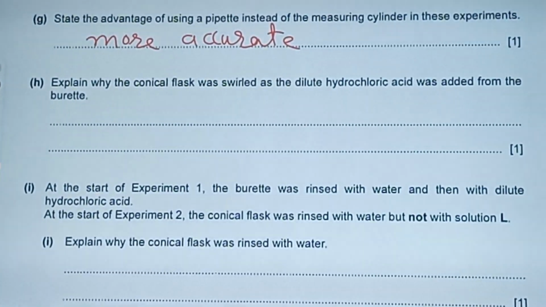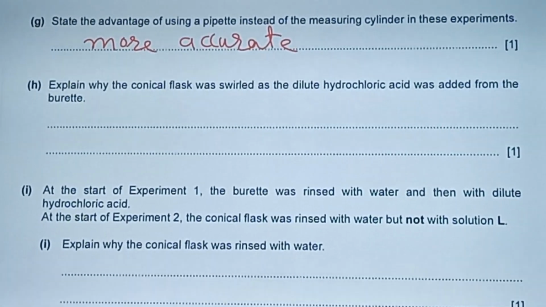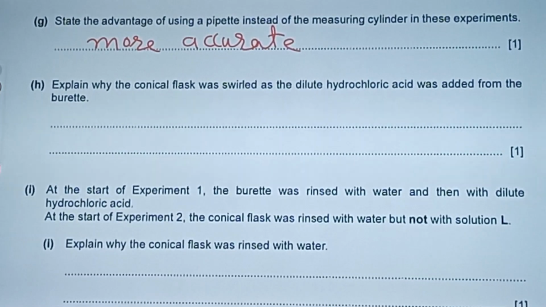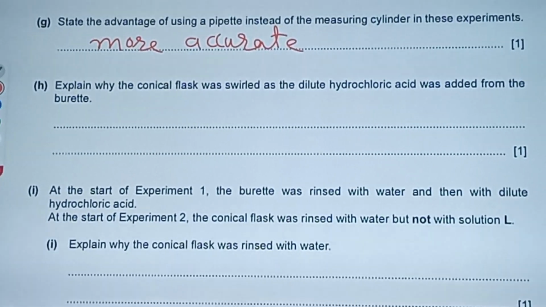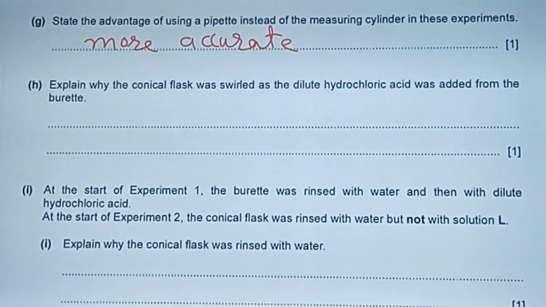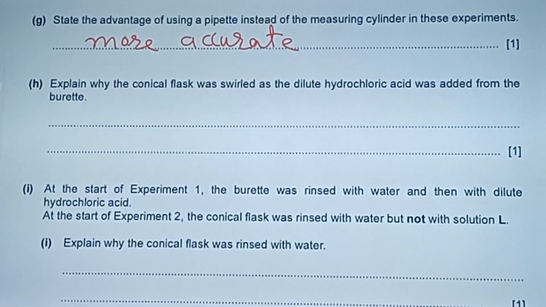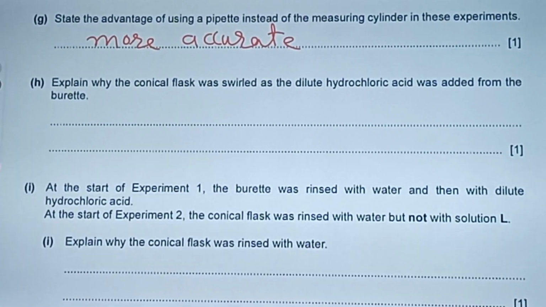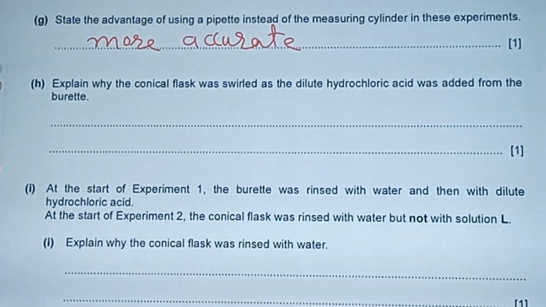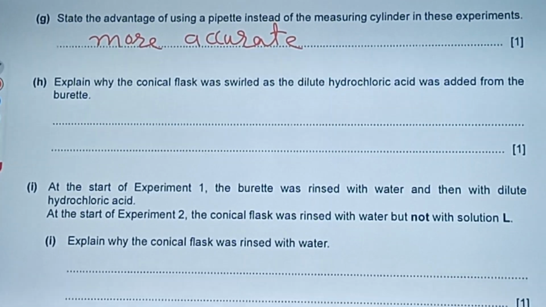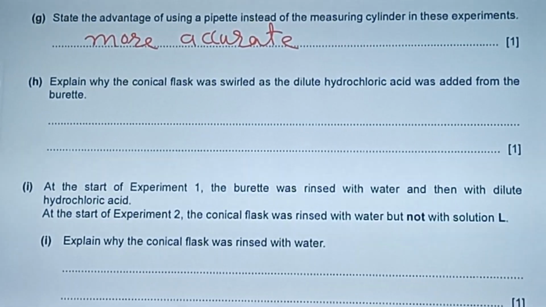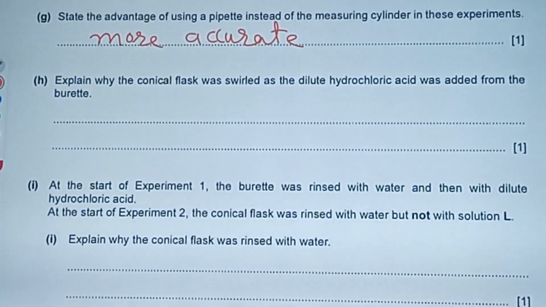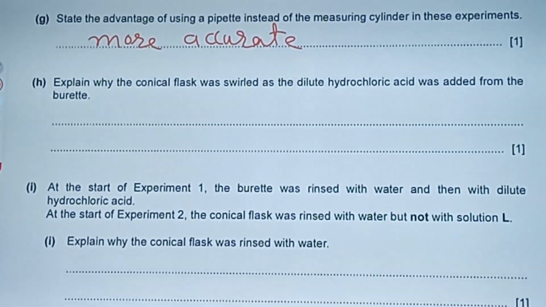Next, explain why the conical flask was swirled as the dilute hydrochloric acid was added from the burette, so that the carbon dioxide from the air may not get into the solution. Okay, so it may not make it more acidified. So that's why we have to take the proper color change. Here you have to give the idea of swirling, making all of the particles of the acid properly mix up.